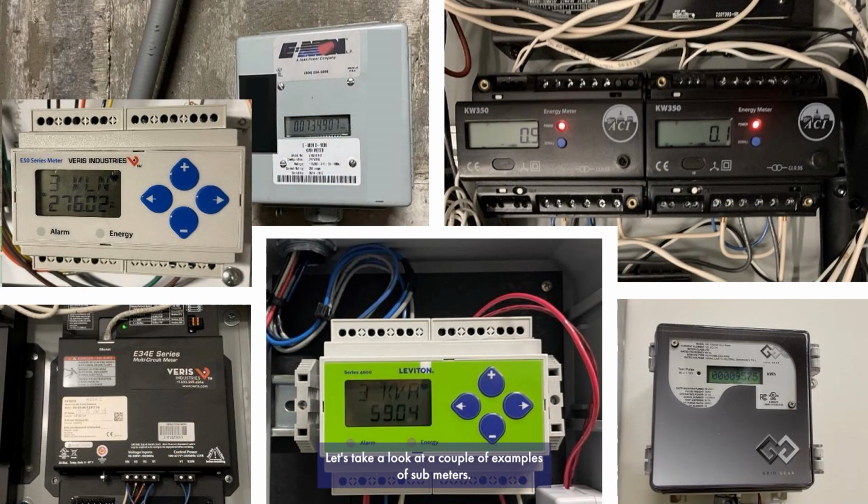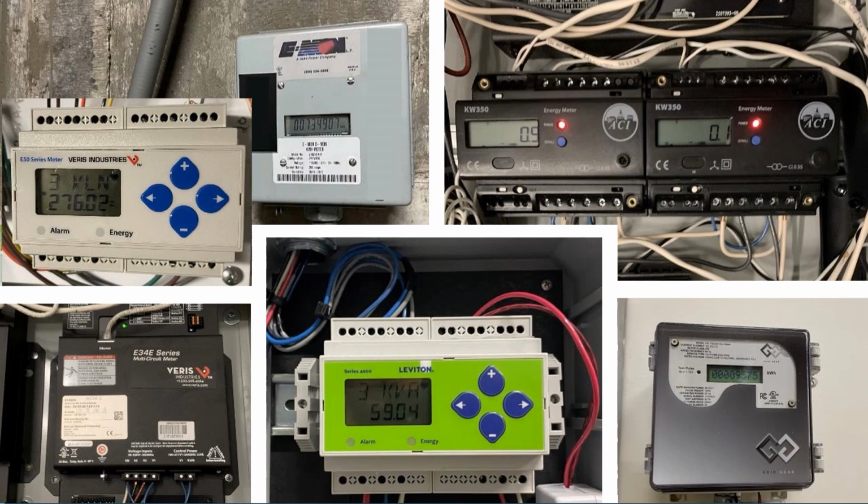Let's take a look at a couple of examples of submeters. Pictured here are electrical submeters. What's shown could be metering a single device, circuit, panel board, or whole parts of a building. These devices are connected to current and potential transducers that measure electrical current and voltage. These devices also require power to operate. Some of these meters are attached to transmitters to enable remote reading. Some are hardwired to building control systems, and one is fully standalone and requires manual reads.